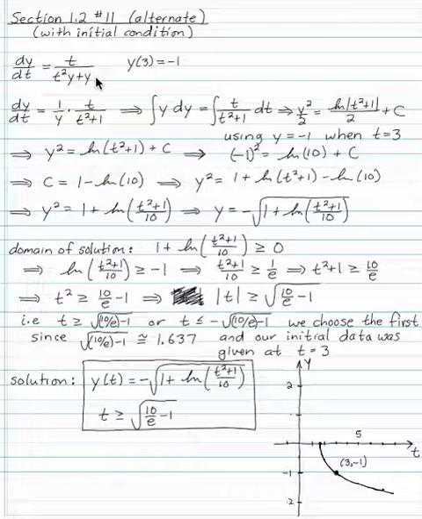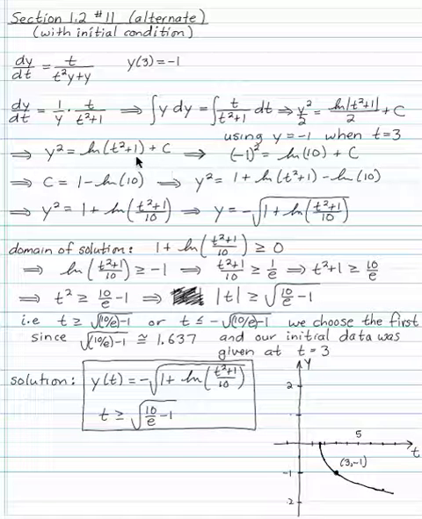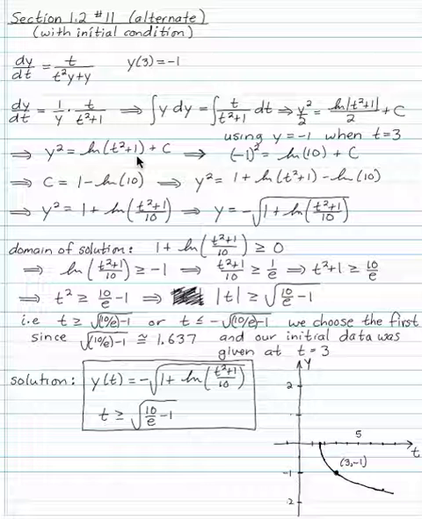dy/dt is t over t squared y plus y, and initial condition y of 3 is minus 1. We separate the variables, integrate both sides. We have y squared over 2 equals log of absolute value t squared plus 1 over 2 plus a constant. We gather the constants on the right hand side. t squared plus 1 is always positive, so the absolute value signs we can change to parentheses.